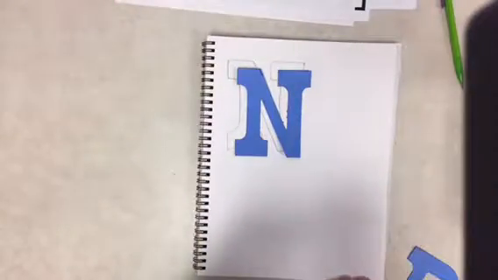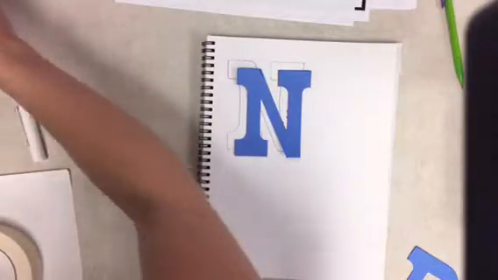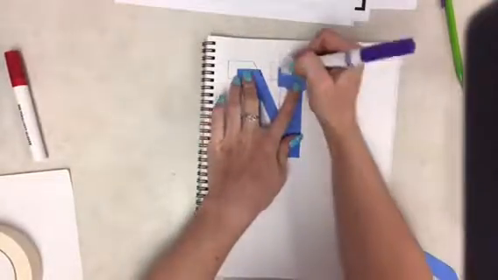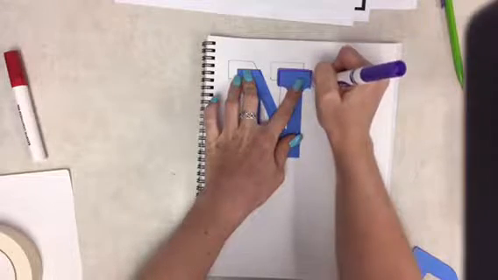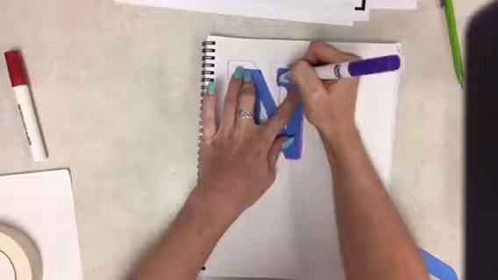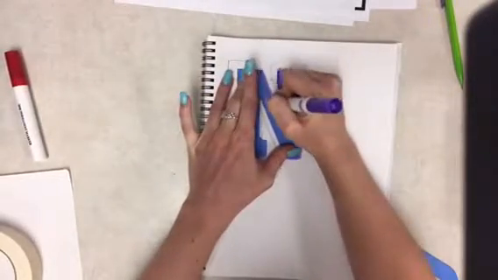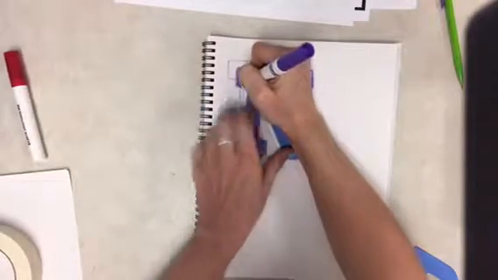So now I'm going to take my marker, and actually I think I'm going to start with, I think I'll do purple. So I'm going to start with my purple marker now, and I'm going to trace the same N right in this spot right here. So the same thing I just did, holding with two fingers, I'm going to go all the way around, making sure I get all the edges very carefully here. If you accidentally color on the stencil, don't worry about it. It's okay.